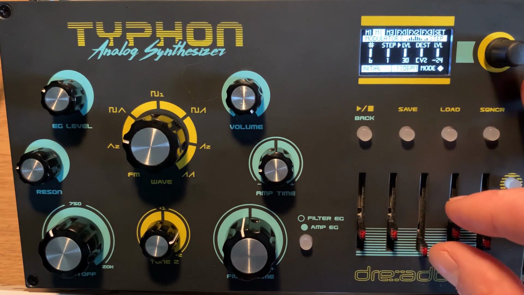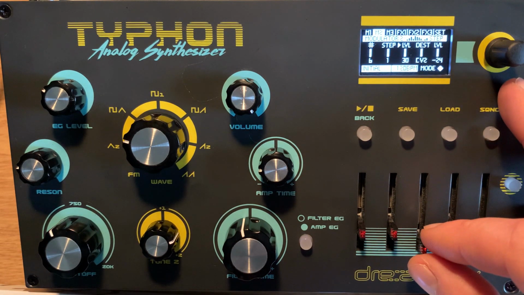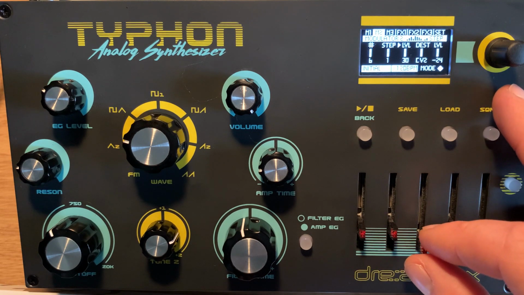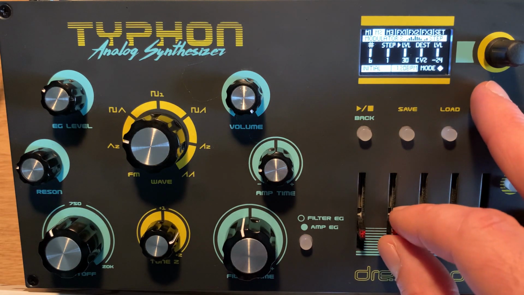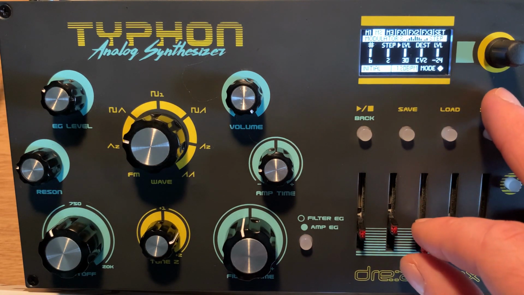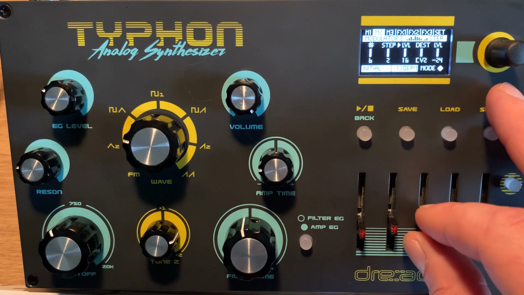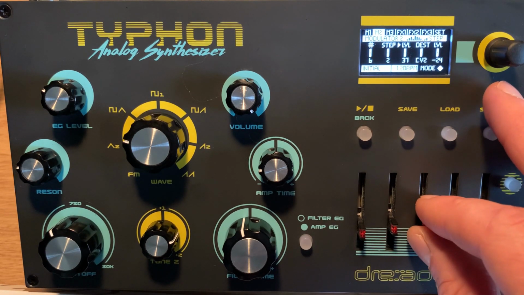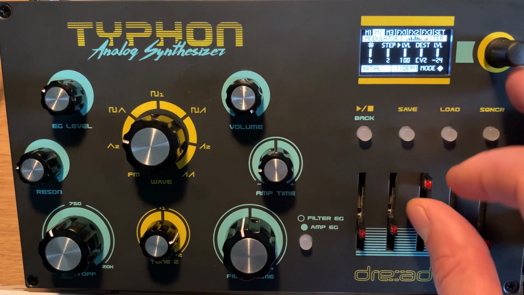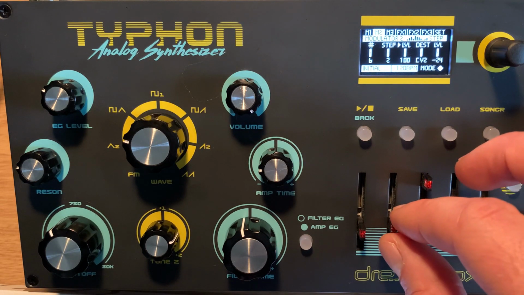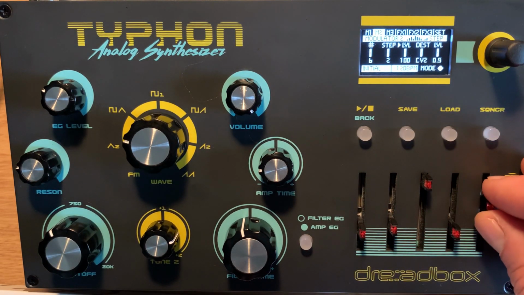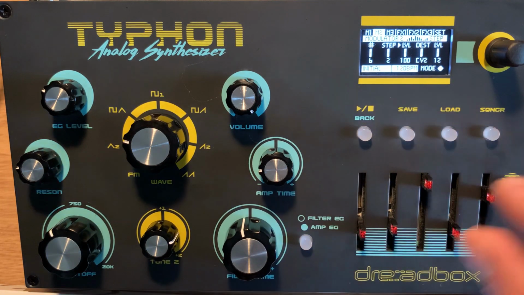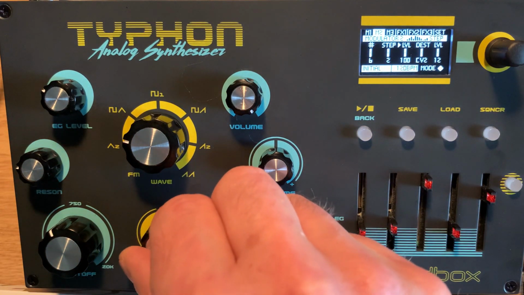Step 1, 30. Let's go up an octave, let's turn it down.